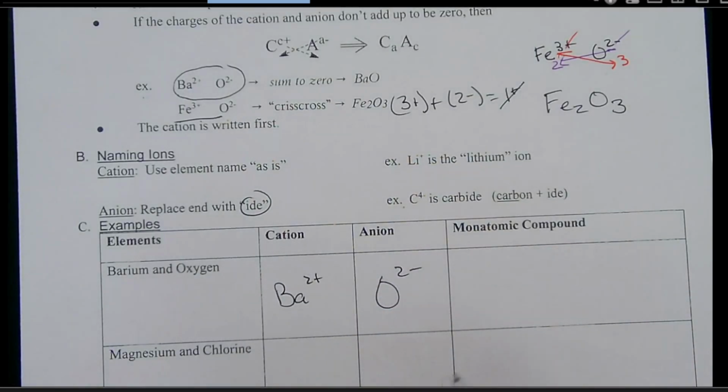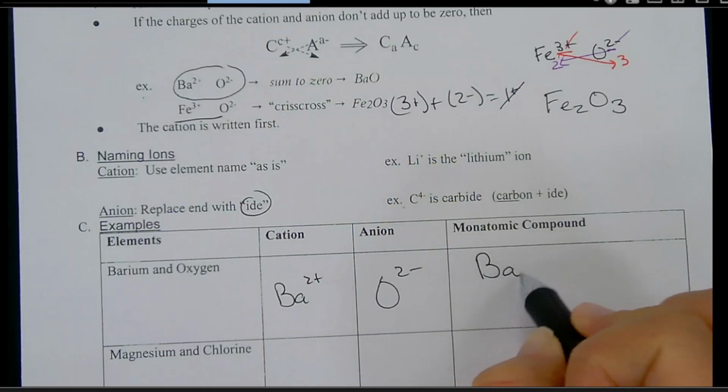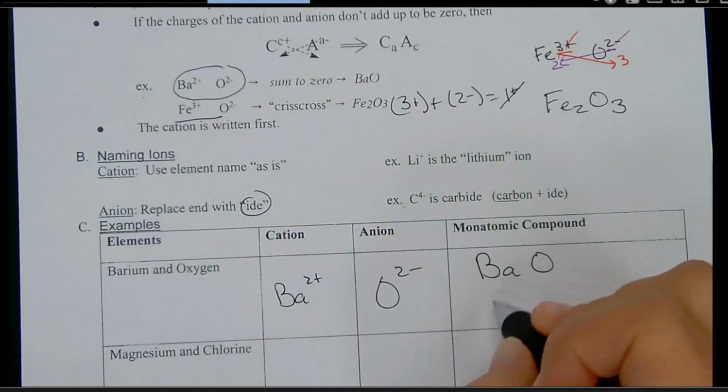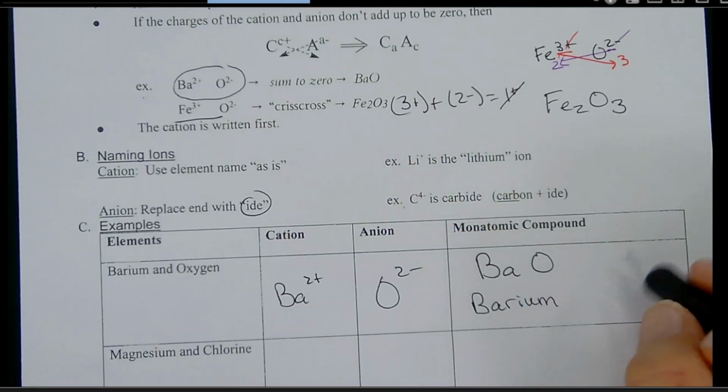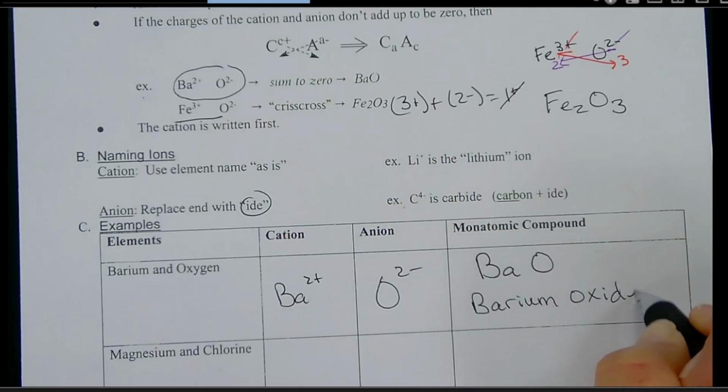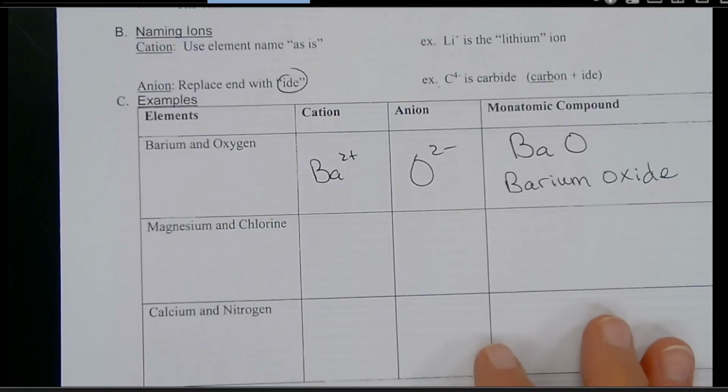Okay, and notice they are the same, so we're not going to worry about those. We don't need to crisscross these since they have the same charge, so we just need one of each. So it'd be barium O, and you're going to write the name here, barium, and then the anion gets changed to oxide. Okay. All right, let's look at our next one.